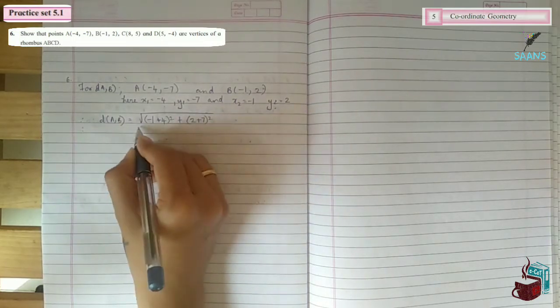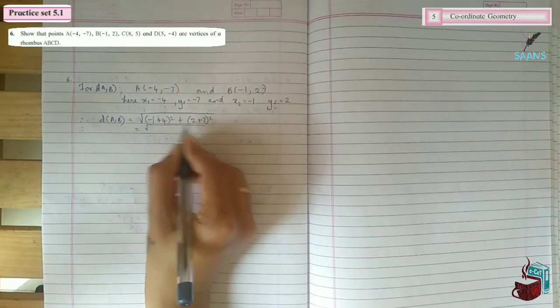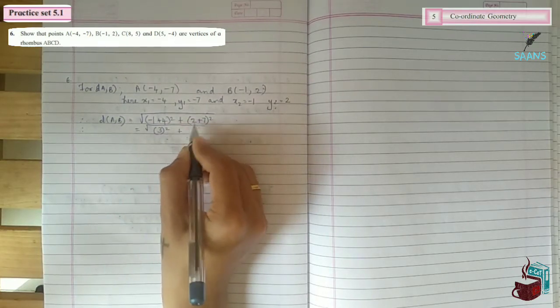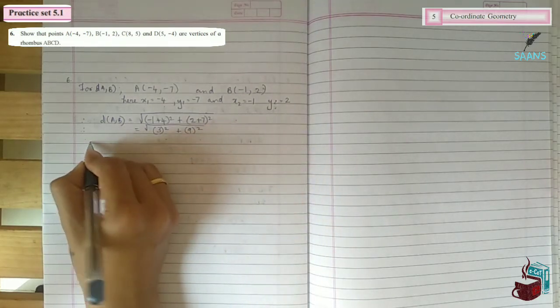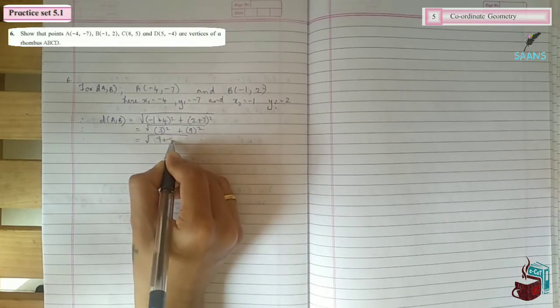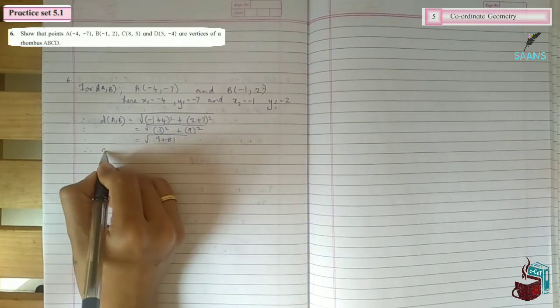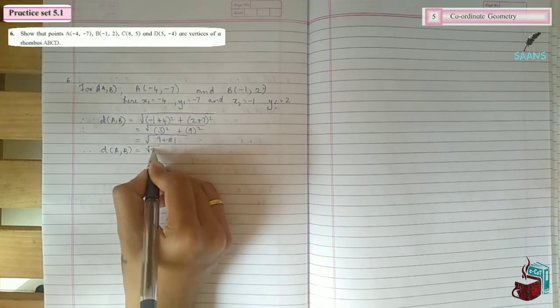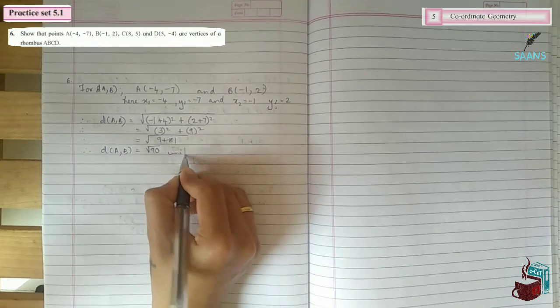Therefore that is equal to under root 9 plus 81. Therefore, distance A comma B is equal to under root 90 units.